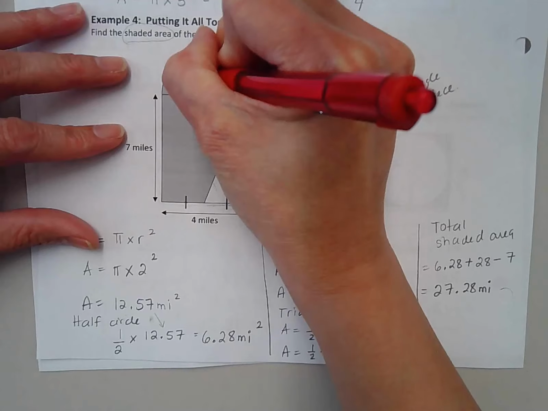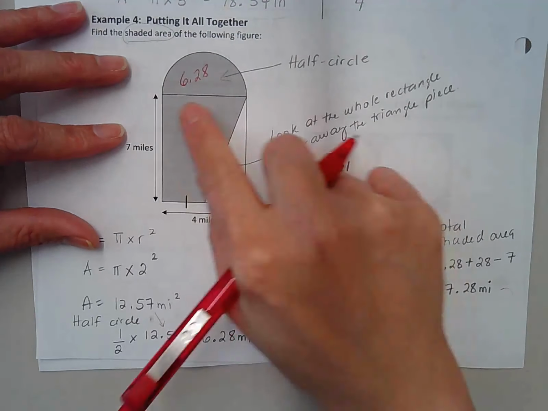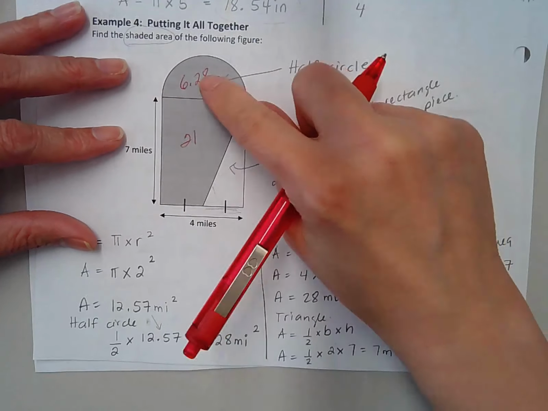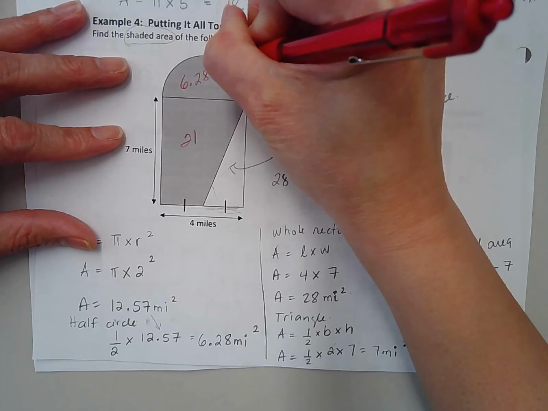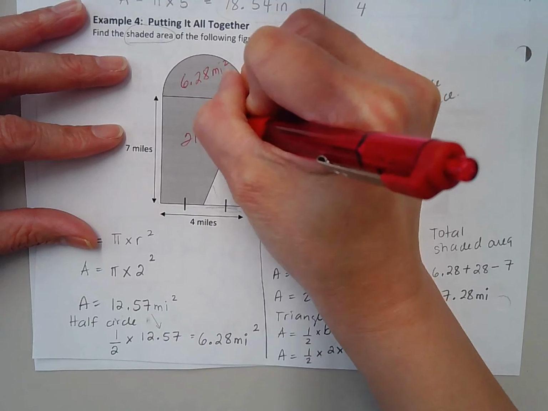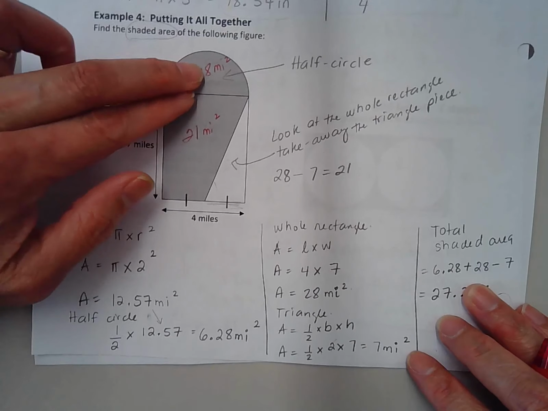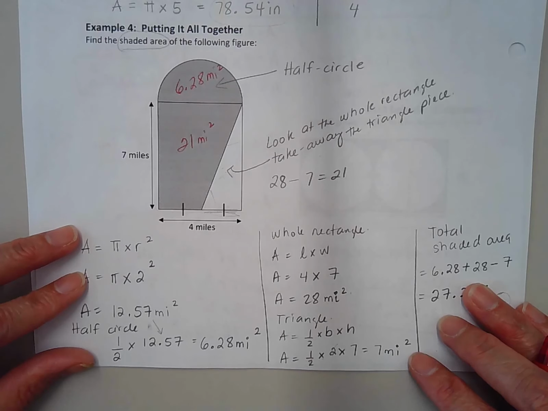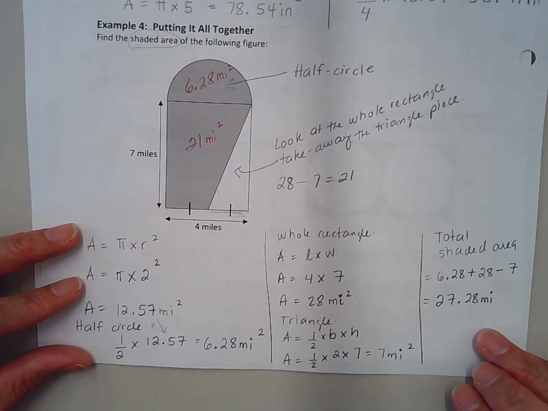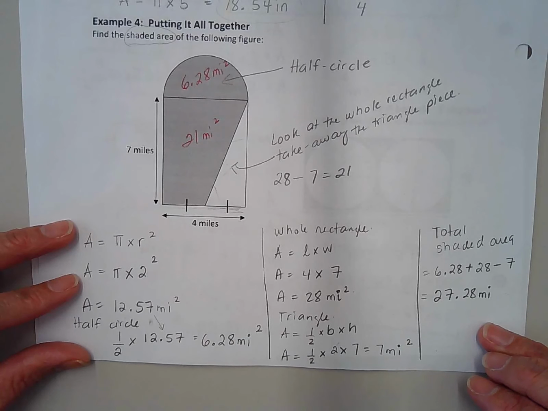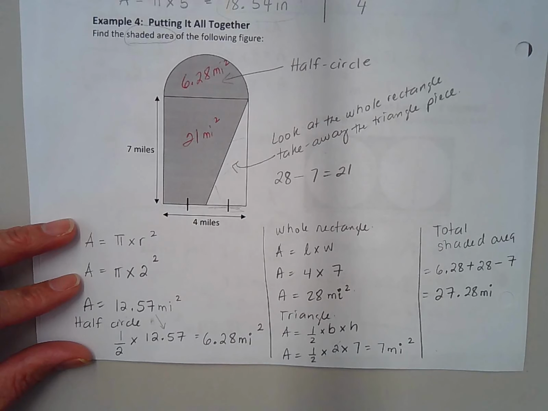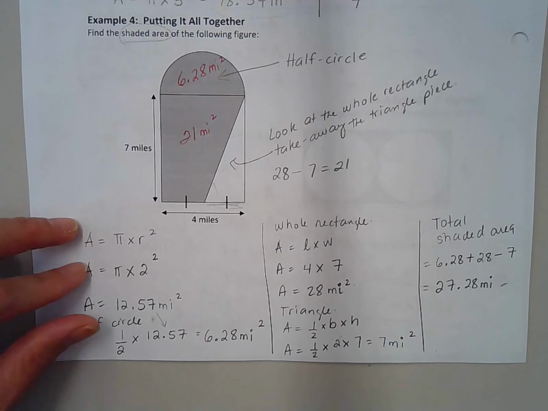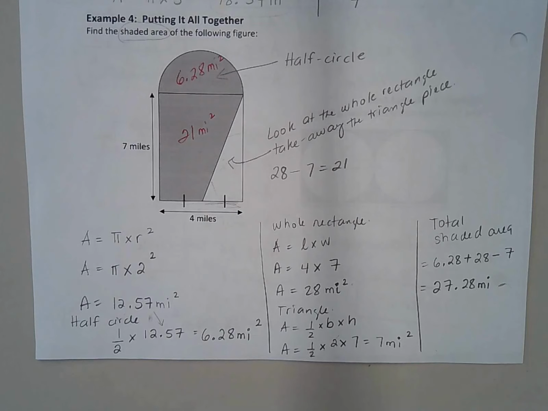This is the 6.28, and this part is 21 square miles. If you add them together, that's going to give us 27.28. So far, so good?